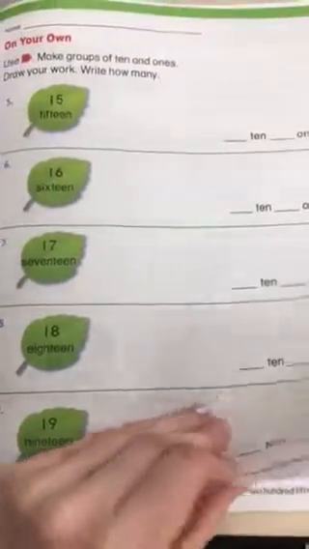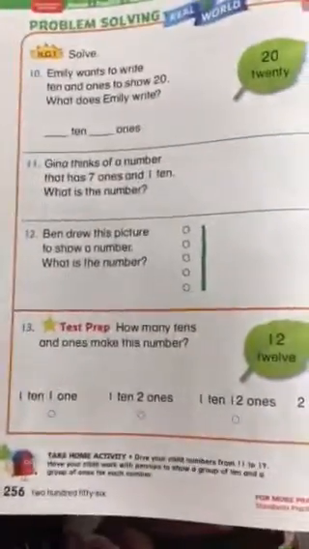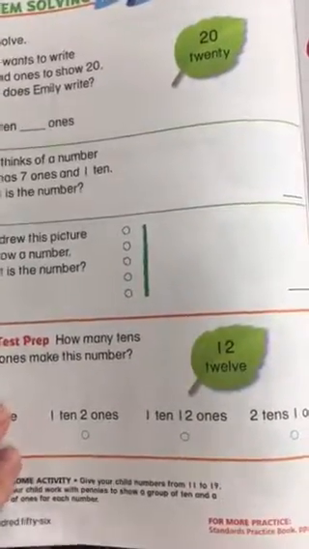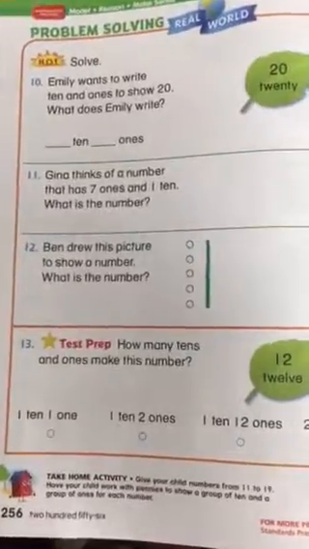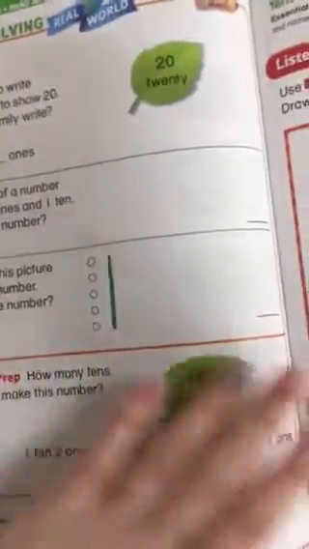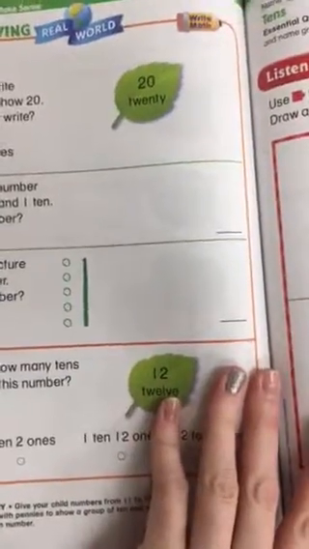Then, when you're done, you'll come over here, and I'm going to go ahead and read these to you. If you need to pause the video to finish your work on the other page, go ahead and pause it right now. If you're ready to move on, go ahead and keep letting the video run, and I will read number 10 for you.